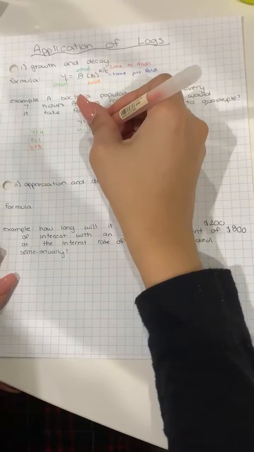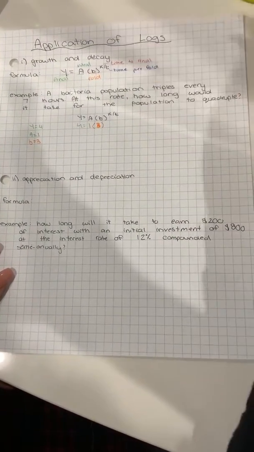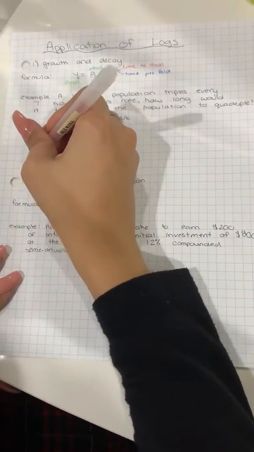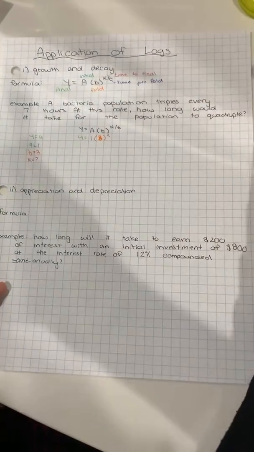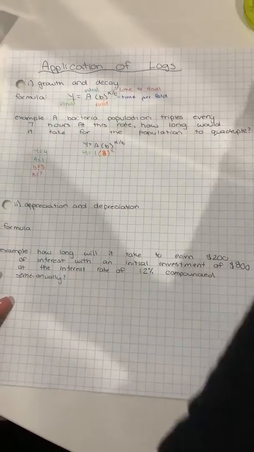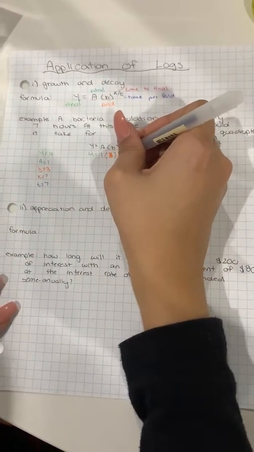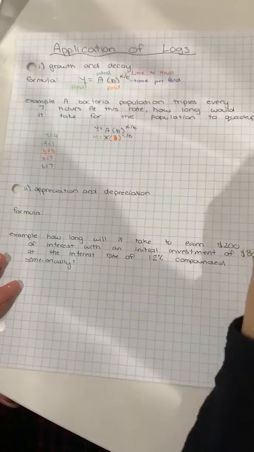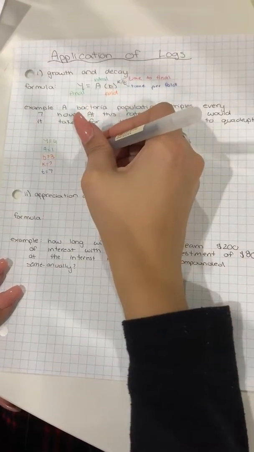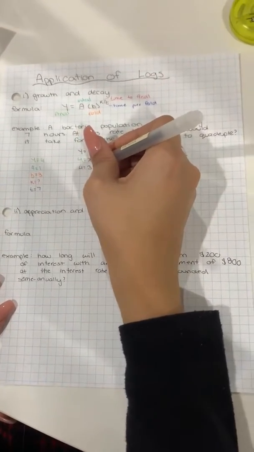So 3. And k is unknown because we don't know how long it's going to take to quadruple the population. And t is going to be 7, as it takes 7 hours to triple every time. From here we can solve it. We disregard the 1 as anything times 1 is the same. So we have 4 is equal to 3^(k/t).